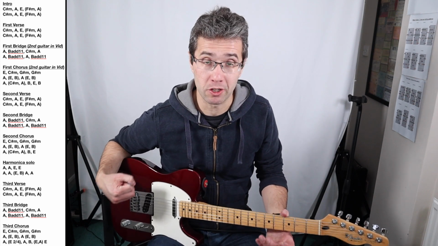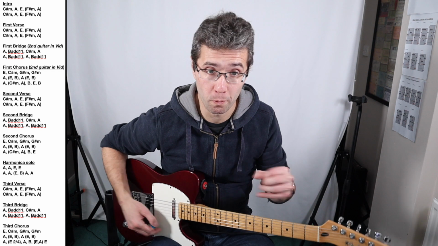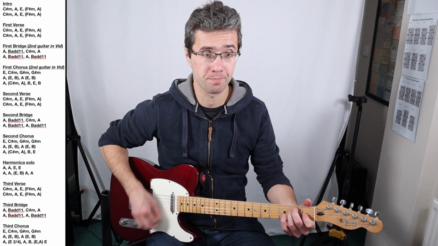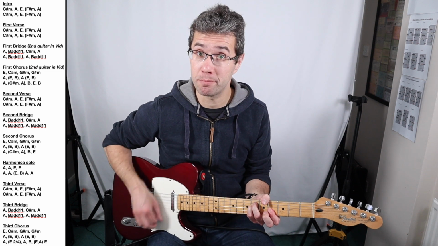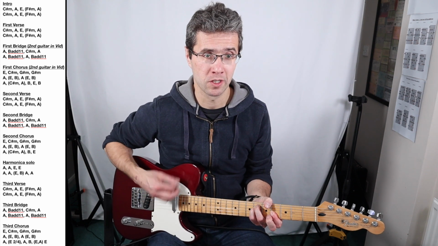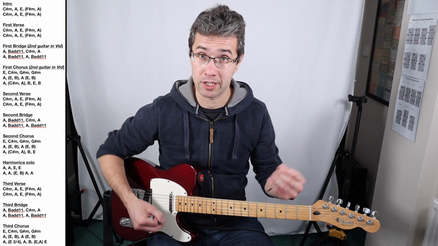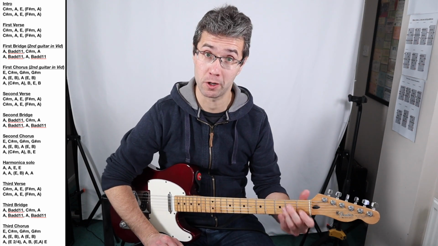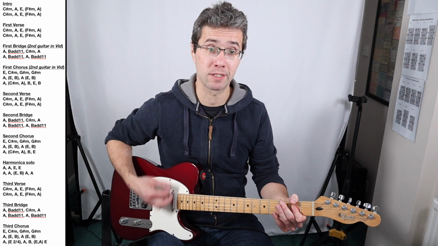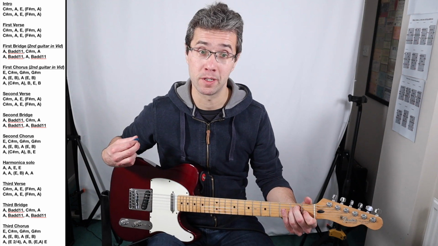So you're going to do that strumming pattern for the first 4 bars. So you've got E major, C sharp minor, G sharp minor for 2 bars. And then you're going to carry on with that strumming pattern for an A, but right at the end of the bar, you're going to play an E. So you've got this, down, down, up, down, up.